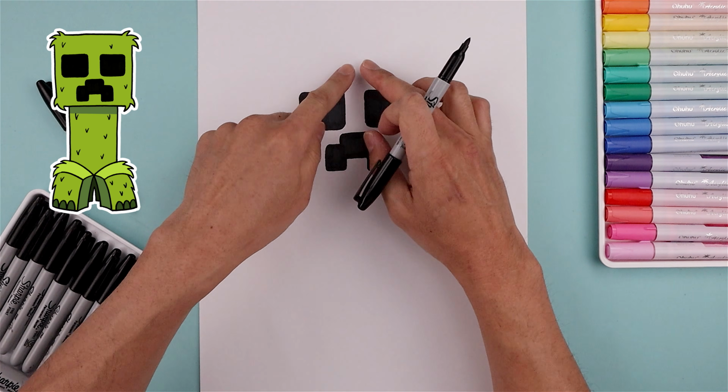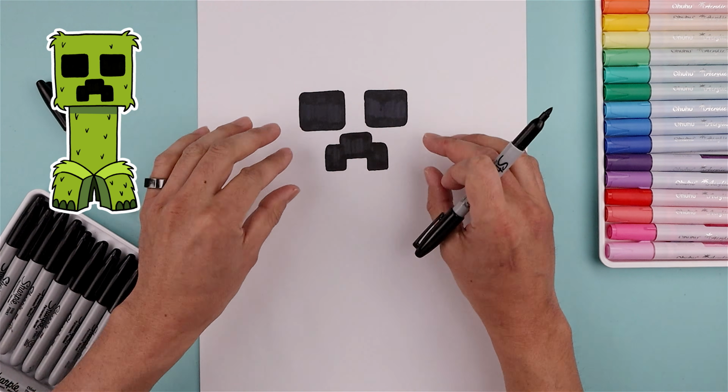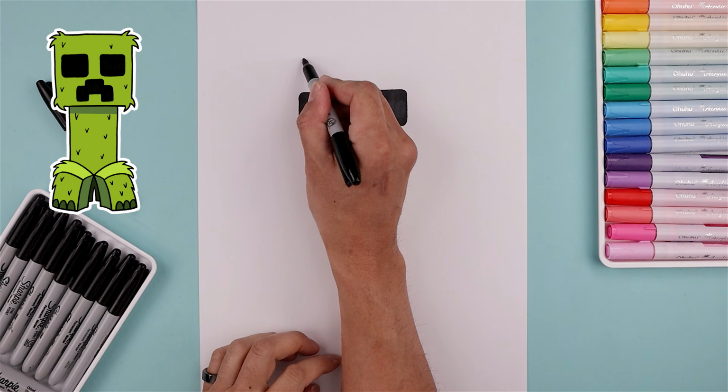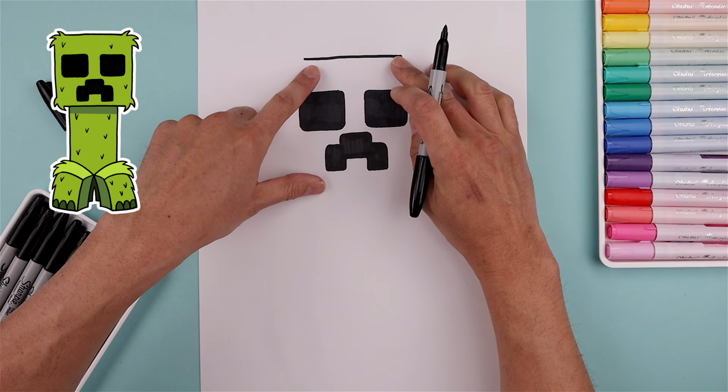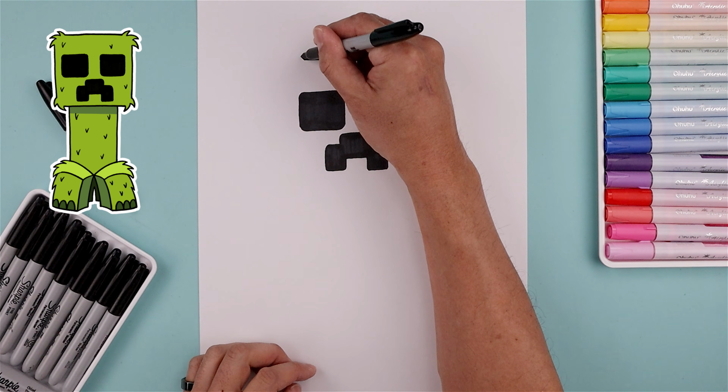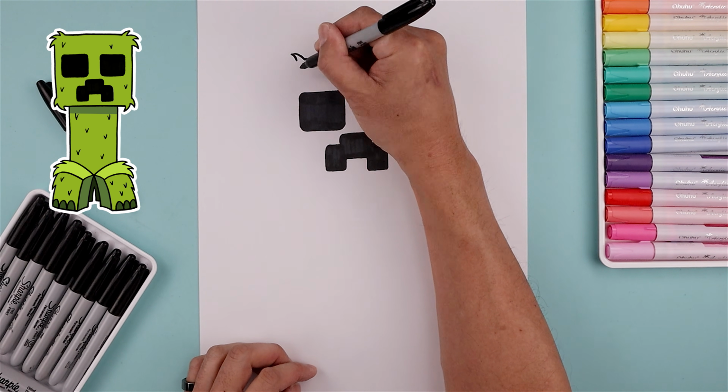Now I'm going to surround the face with a large square with rounded corners and fur along the ends. Let's start at the very top left. Draw a straight line going all the way across. Now I want to add some fur texture along the ends. We're going to go up and out, and then back in.